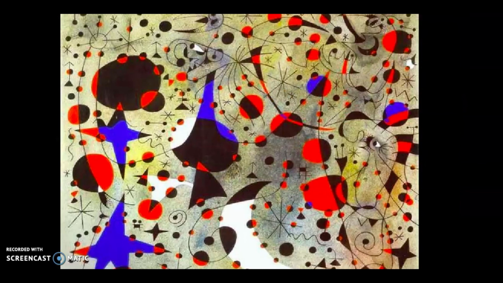Here's another image by Juan Miró. Can you identify any geometric or organic shapes? When I look at this painting, I see both. I see circles, I see stars, I see triangles, but I also see random shapes that are irregular and do not have names. Those are the organic shapes.